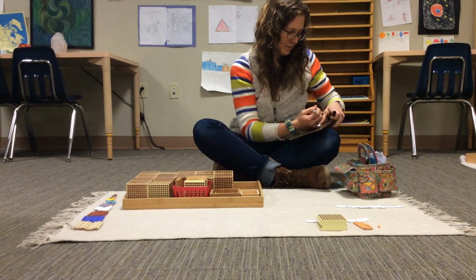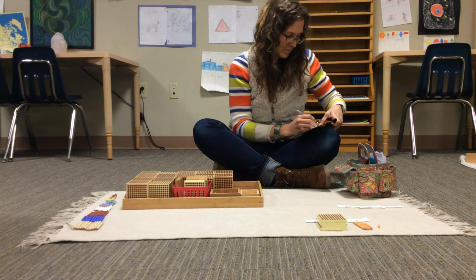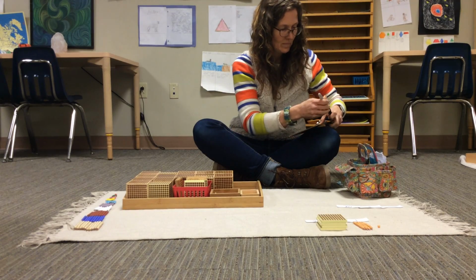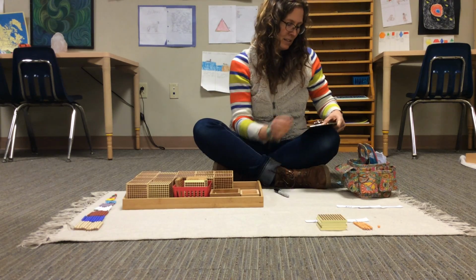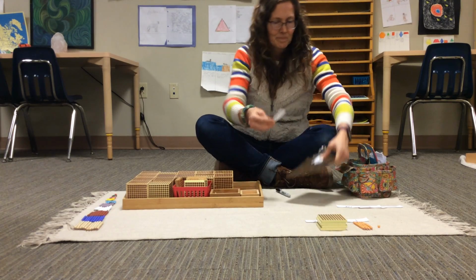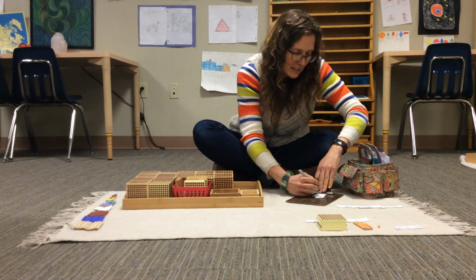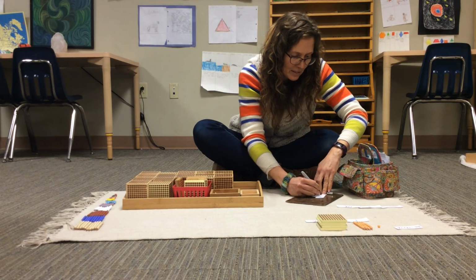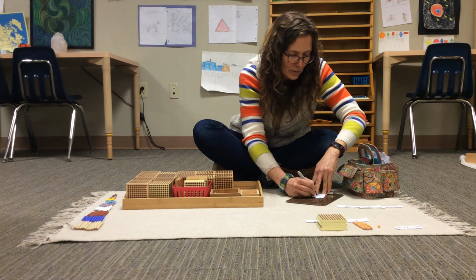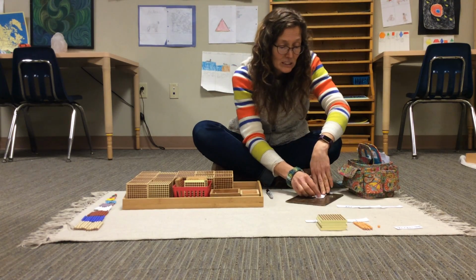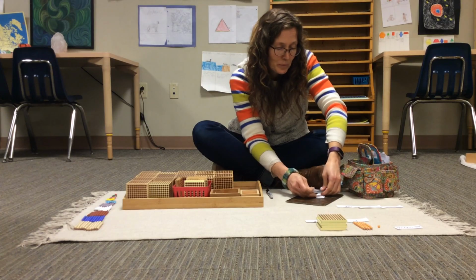Let's write that down. And what's the other way we can write that? Yes, 21 squared equals 441. You can take a minute and write that down in a chart you've made in your notebook.